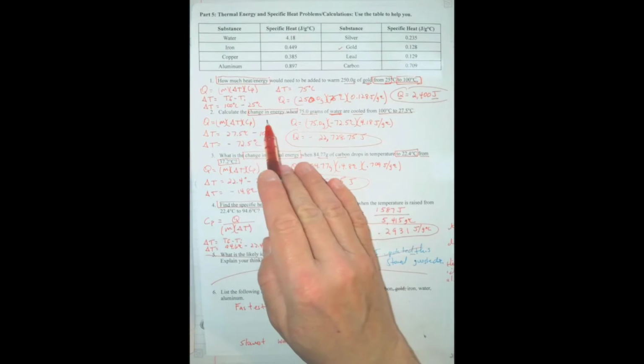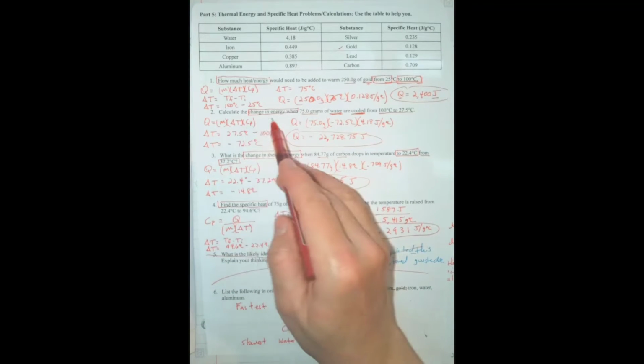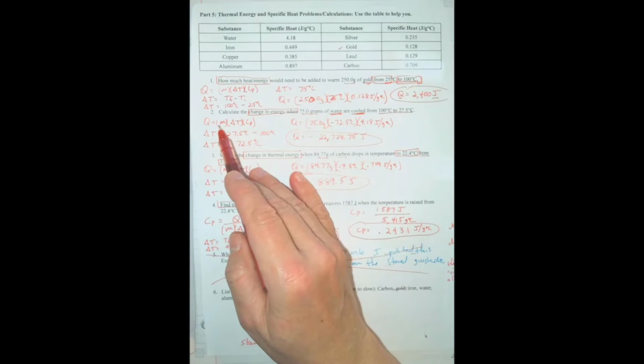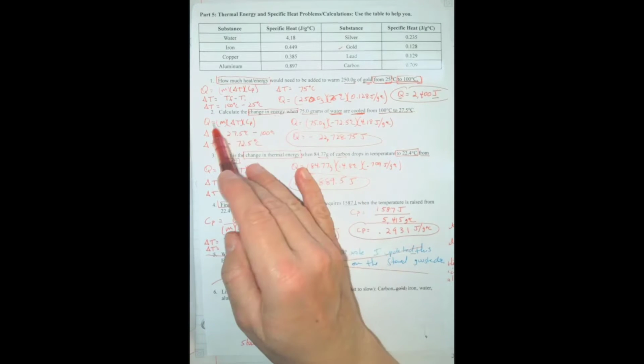Number 2 is to calculate the change in energy when 75 grams of water are cooled, and that's a significant statement right there, from 100 degrees Celsius to 27.5 degrees Celsius. So again, I'm looking for a change in energy, and if it's energy, it means Q, at least thermal energy, it means Q.